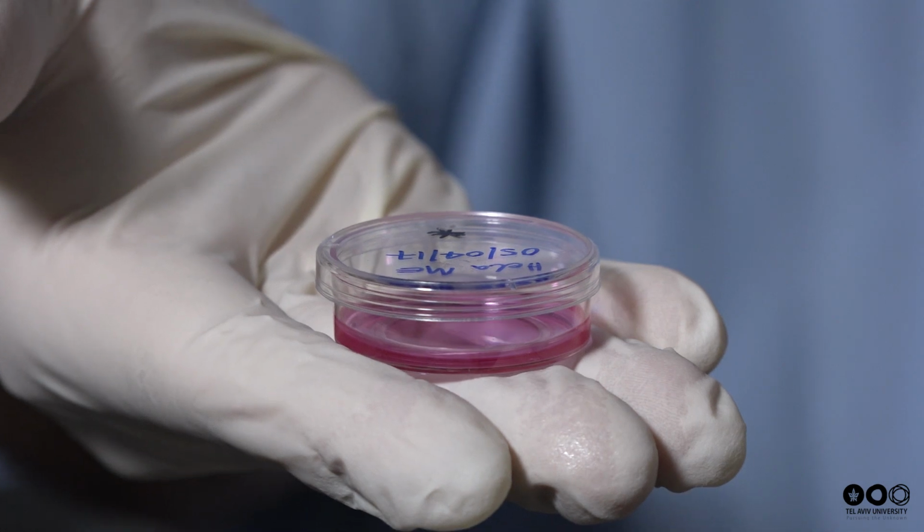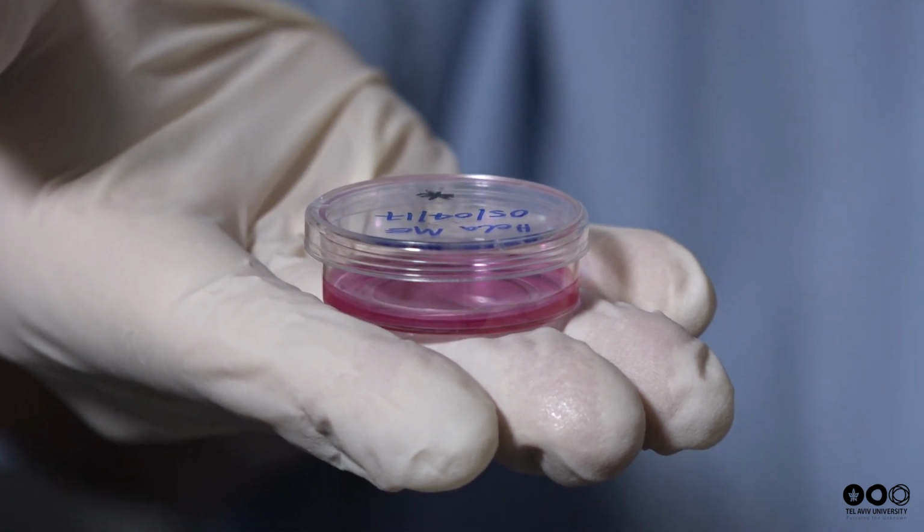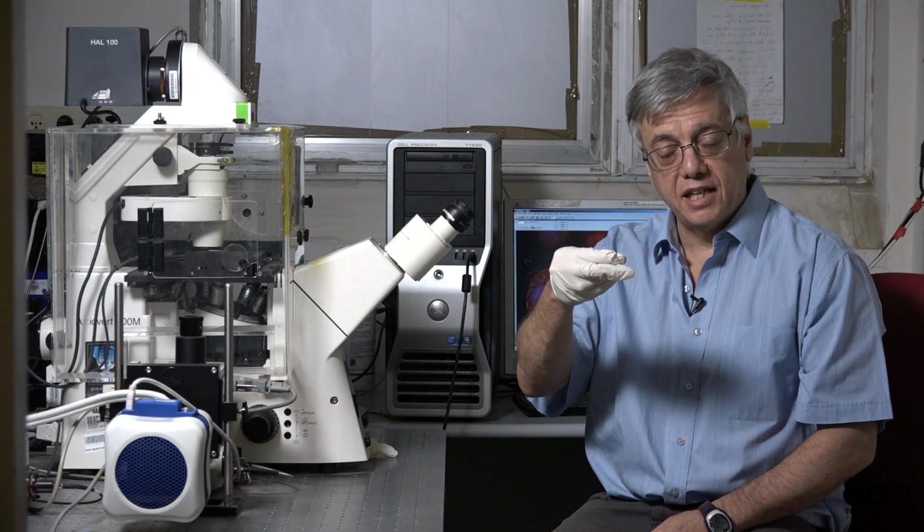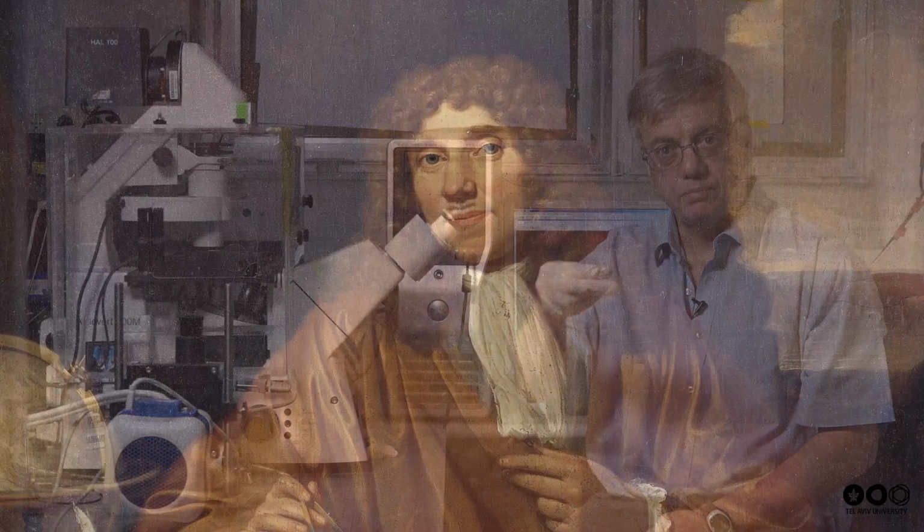In order to observe specific intracellular compartments and organelles, we have stained these cells with colors so as to be able to observe the nuclei and mitochondria. This Petri dish that I now hold has 200,000 of these living HeLa cells. Let's go to the microscope and look at them.